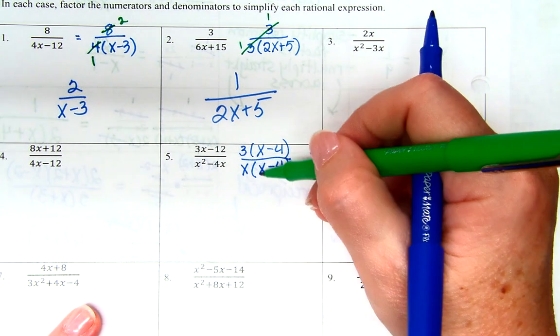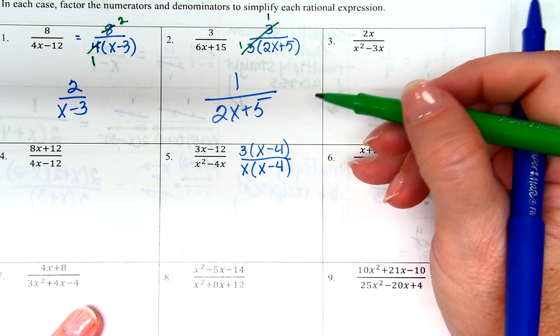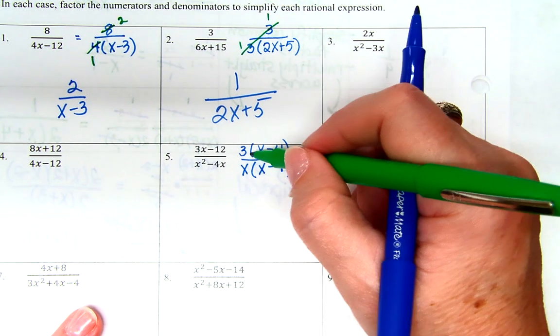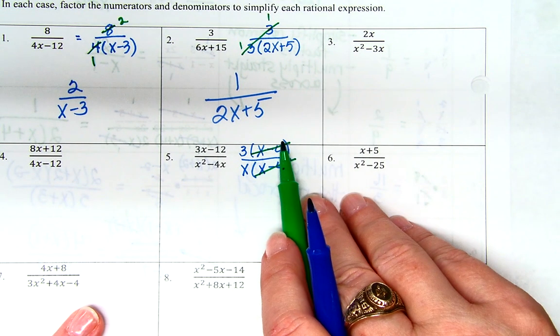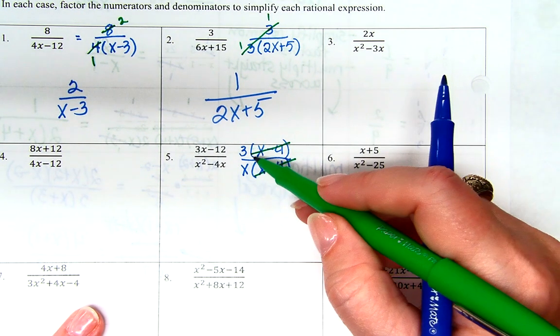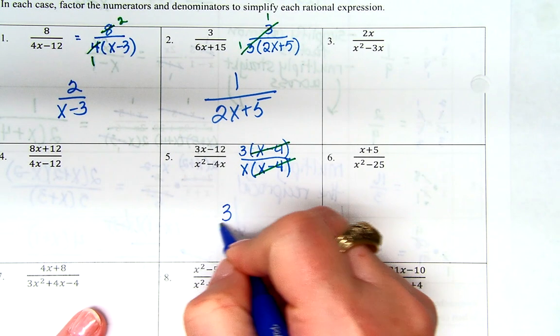Can I cancel out these x's? No. What can I cancel out? X minus 4 and x minus 4. I'm not canceling out the individual parts, right? I'm not simplifying the individual parts. I'm simplifying the expression x minus 4 and the expression x minus 4. So what's left? 3 over x.